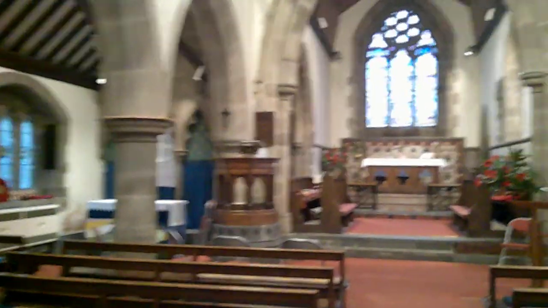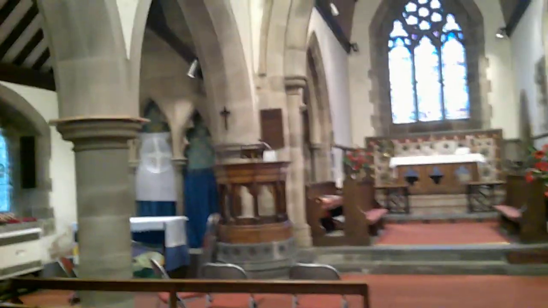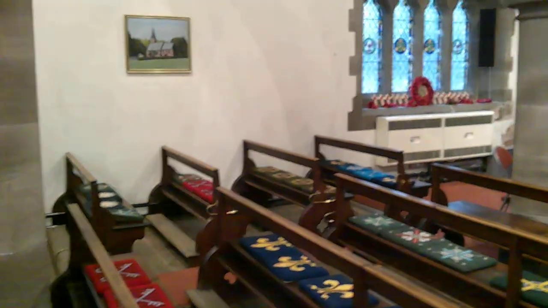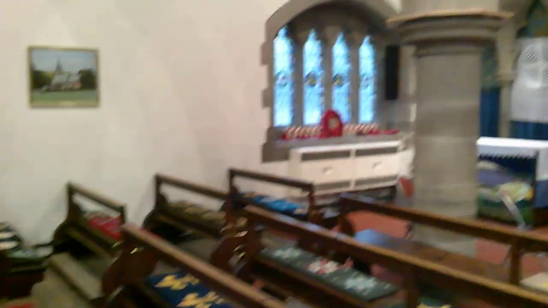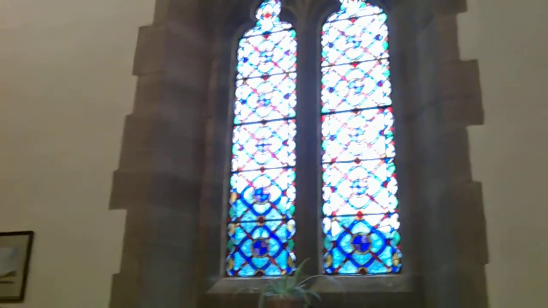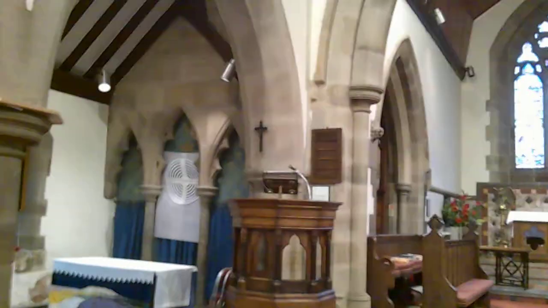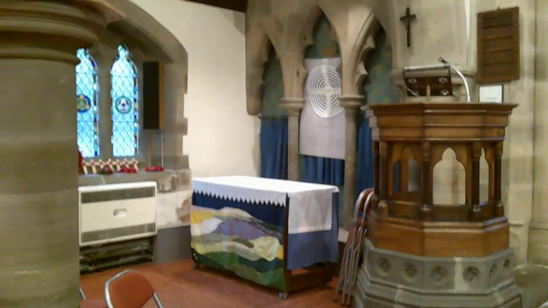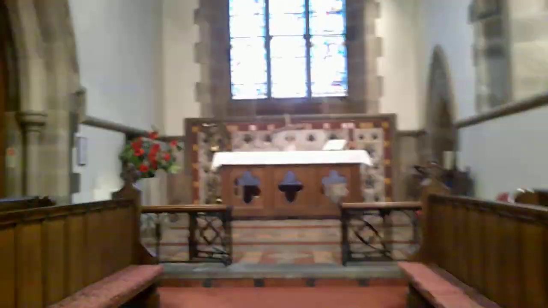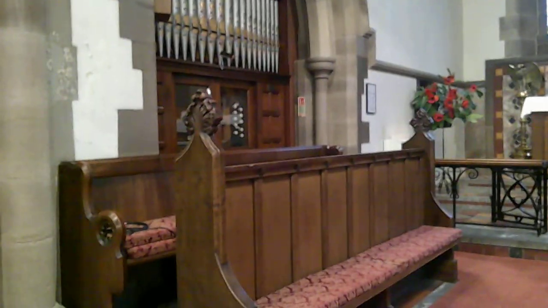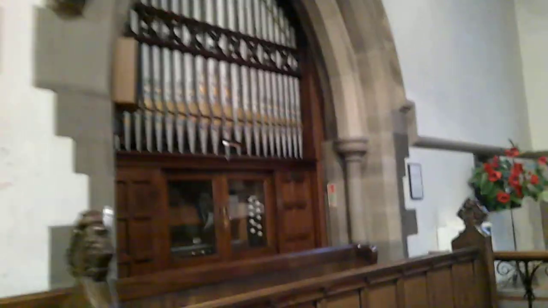We have a wooden pulpit, again on a stone base, open-sided. We've got these open back benches. You can see the umbrella holders, which in the Peak District are very useful. Most of the windows are this patterned glass rather than pictorial. There's the Lady Chapel, and behind the Lady Chapel is the organ, which is a magnificent instrument. We have here the choir stalls, and the organ is a 2-manual.